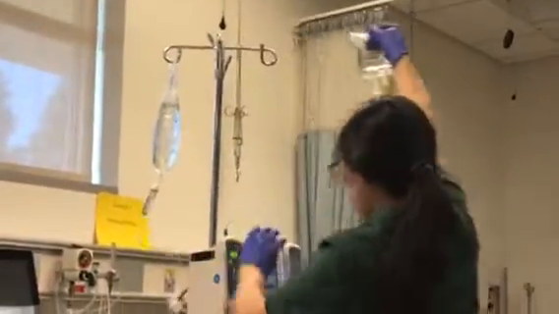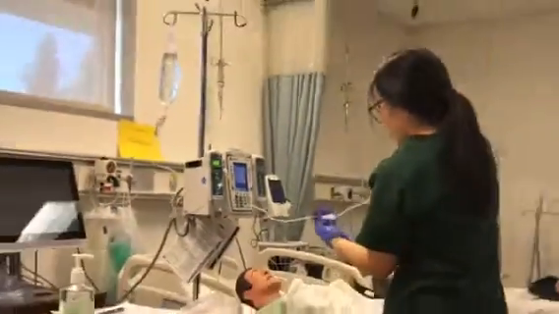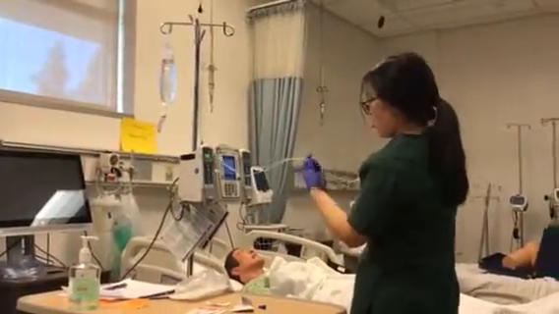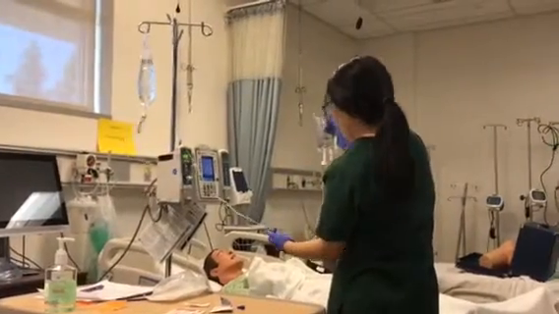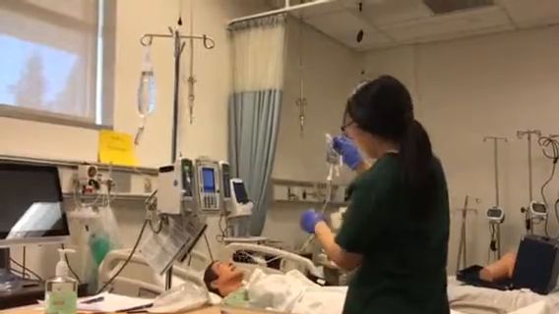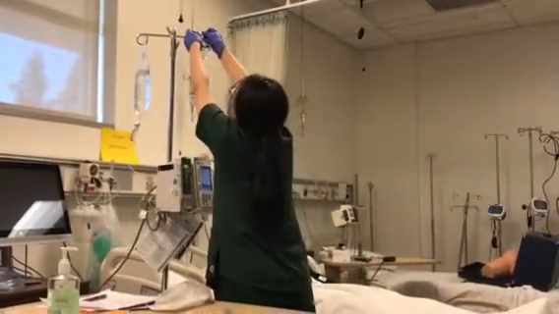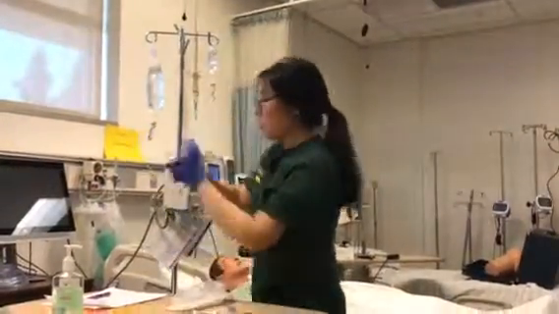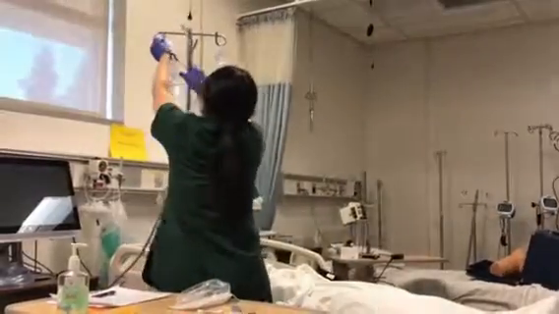Then I will do the back priming here. Make sure there's no air bubble. I will open the clamp, and that's the primary workflow here. Okay, now it's all bubble free. I'll go ahead and hang it here and then use this one. Go ahead and lower the primary bag.